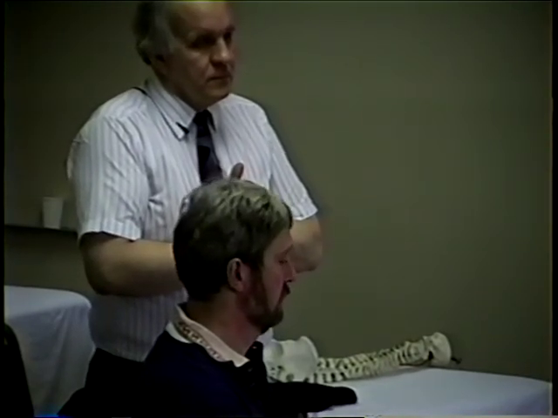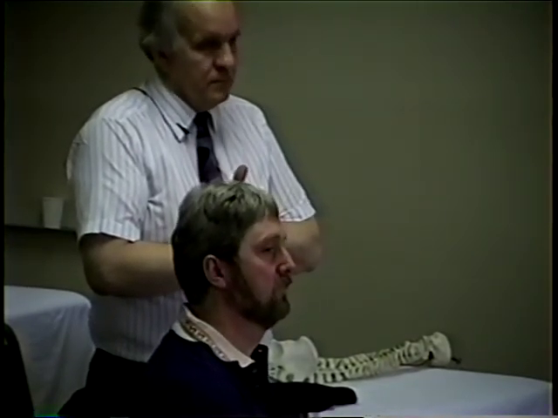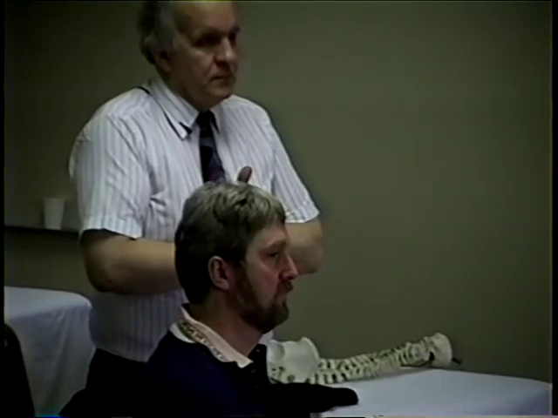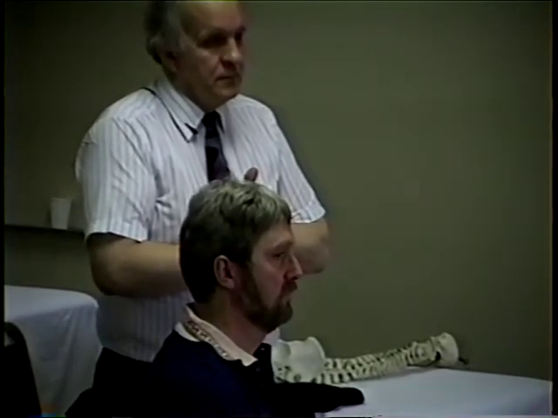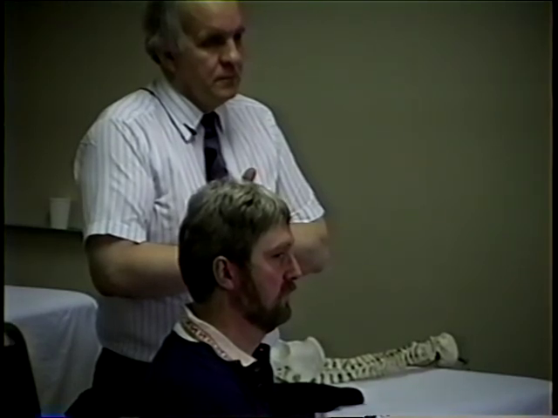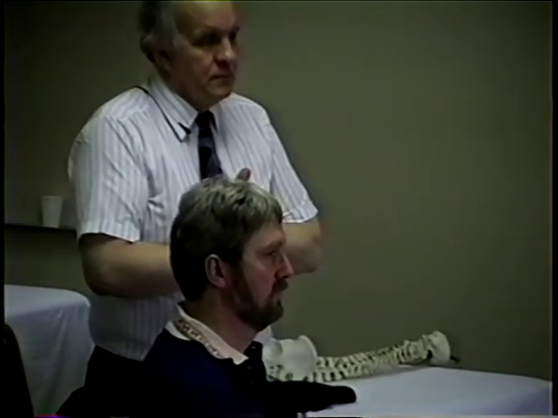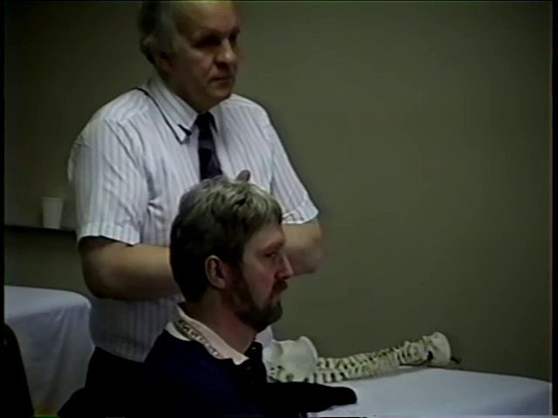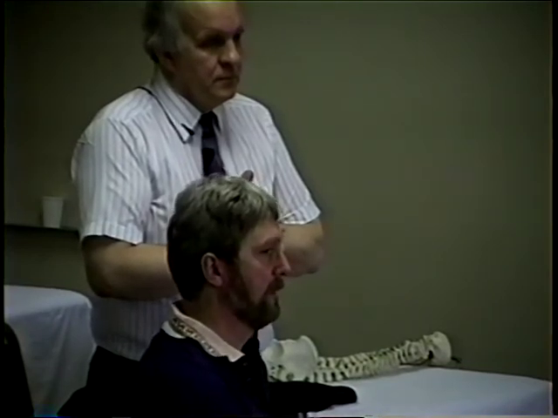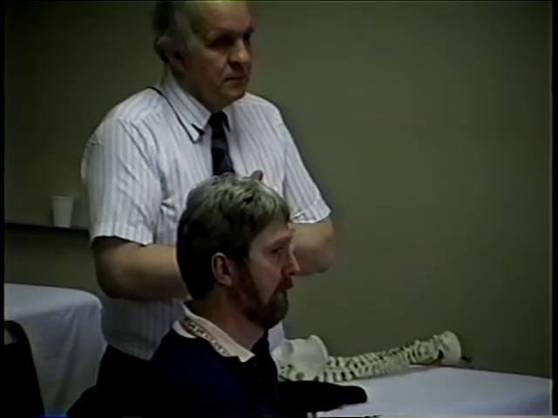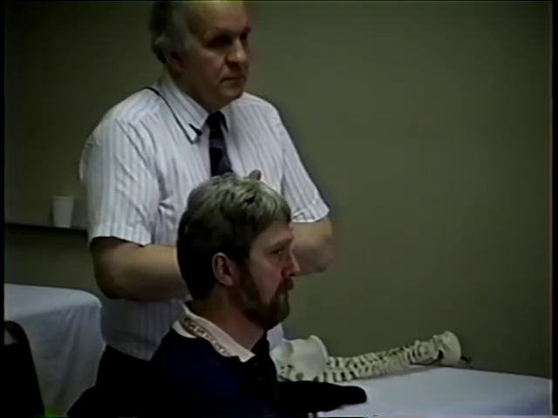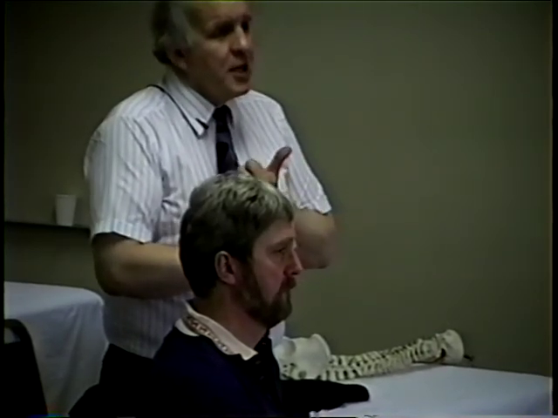I guess if the axis is staying still, and there's movement of the atlas, then the joint has moved. I'm still missing how you can stop movement at the AA joint without stopping movement of the atlas and moving the occiput. I'm not saying you can.